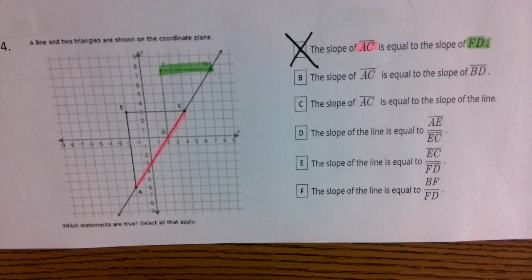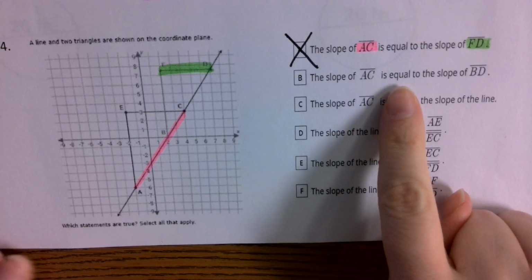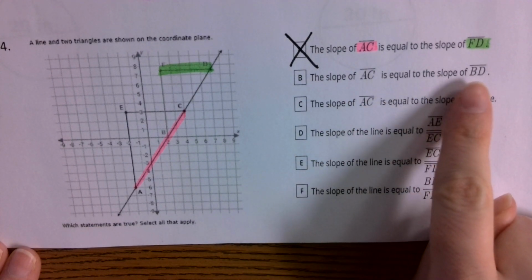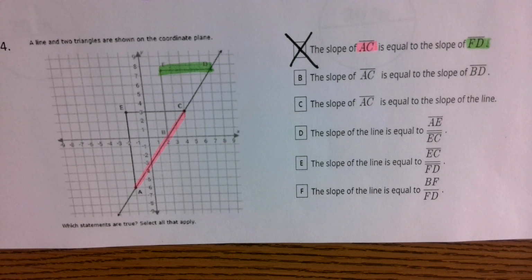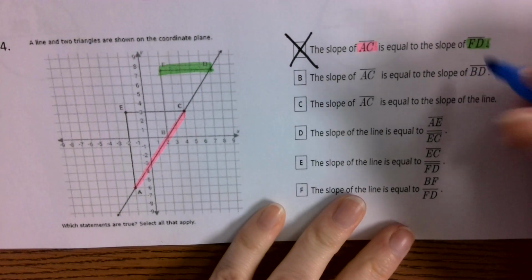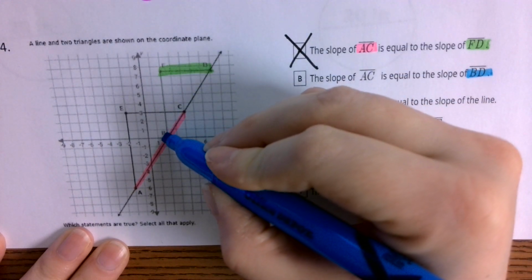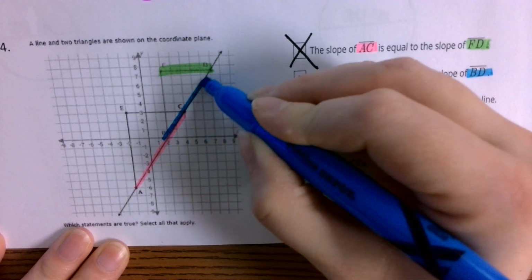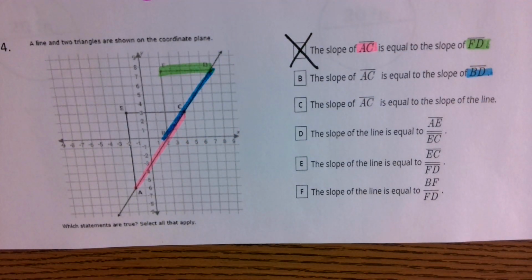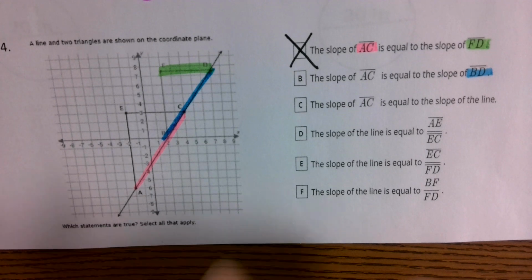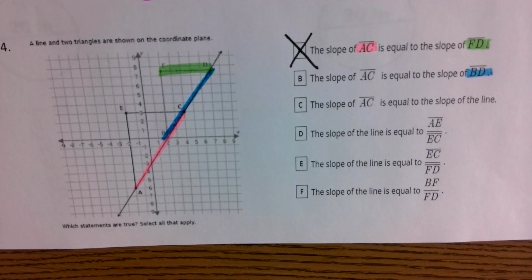Okay. Slope AC is equal to the slope of BD. So I'm going to go ahead and highlight BD in blue. So here's where B is, and then it's extending all the way up to D. Are those the same slope? Are those equal? Yeah, they are. They're both going in the exact same direction. They're both positive.